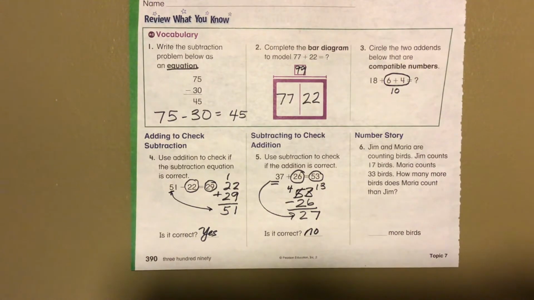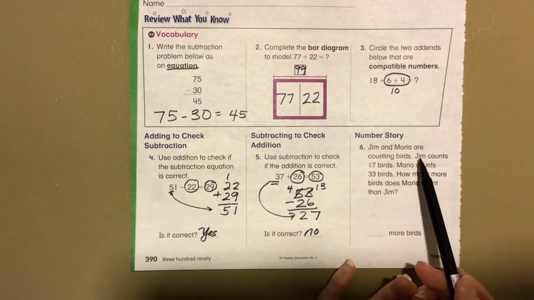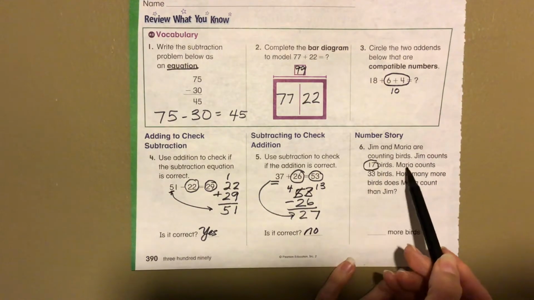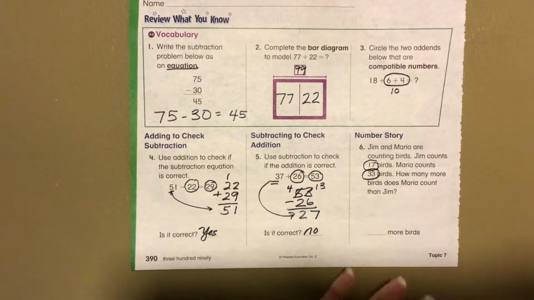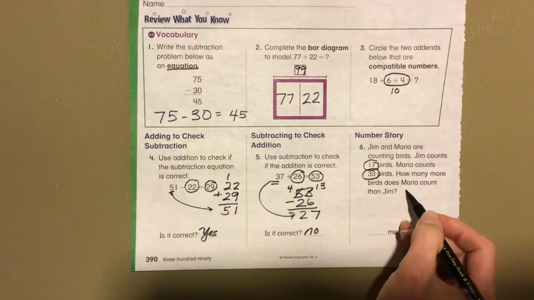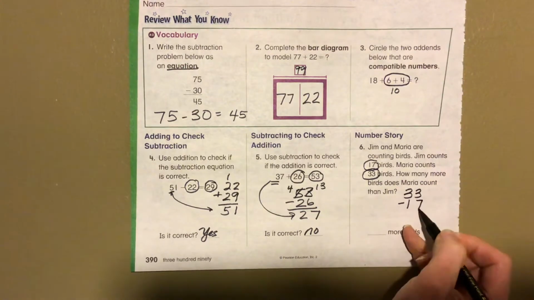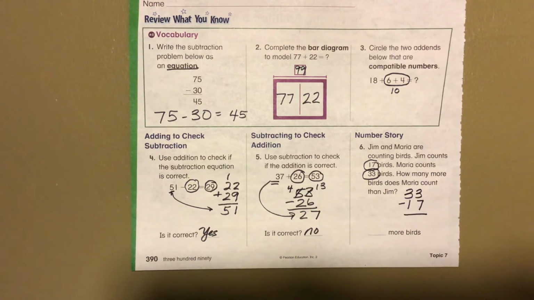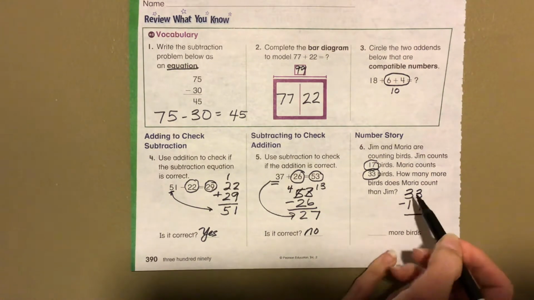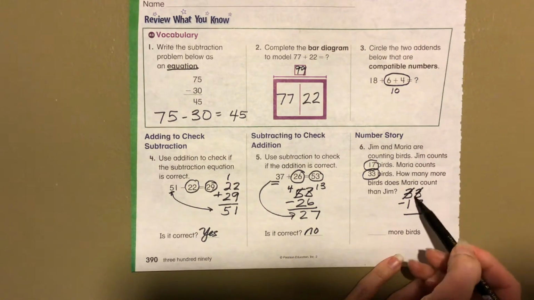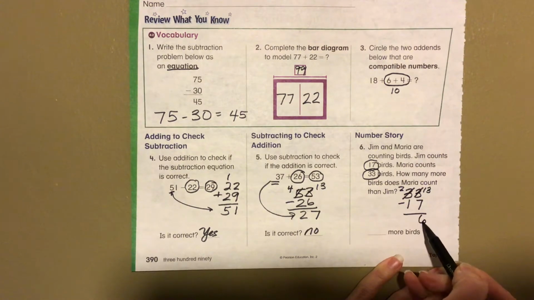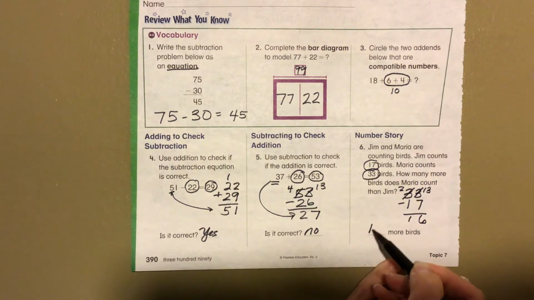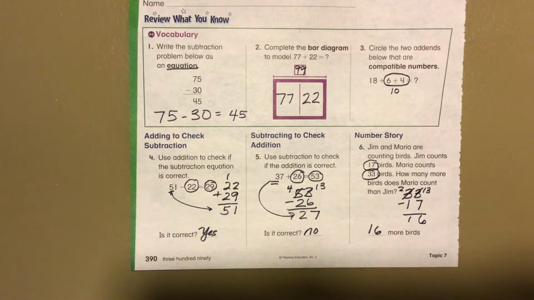And let's take a look at our number story. Jim and Maria are counting birds. Jim counts 17 birds. Maria counts 33 birds. How many more birds does Maria count than Jim? And originally this sounds like it's going to be addition, but we're going to be subtracting how many more? So 33 minus 17 is going to be our equation there. 33 minus 17. Okay, 3 minus 7 won't work, so we're going to have to regroup. That becomes 2. That becomes 13. 13 minus 7 is 6, and 2 minus 1 is 1. So we have a difference of 16 more birds.